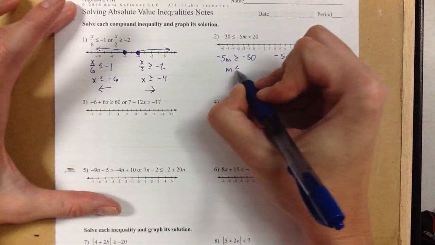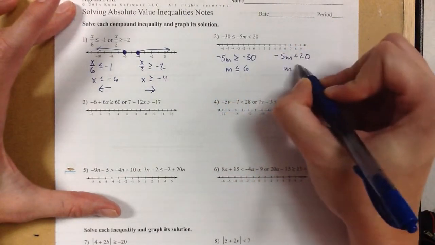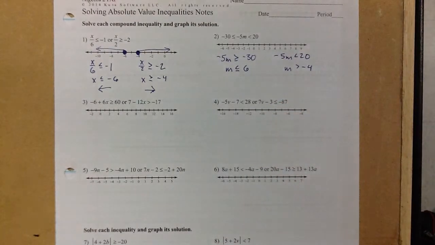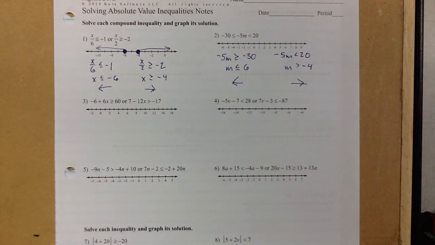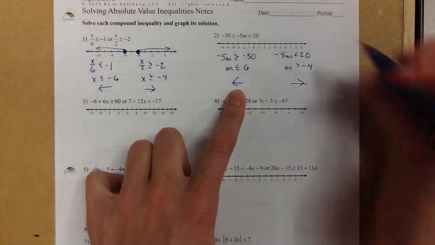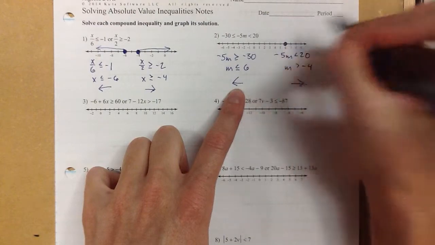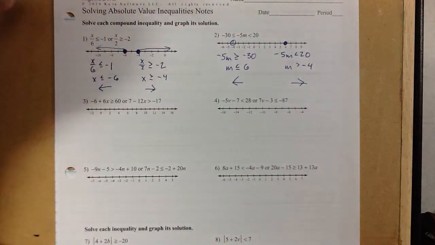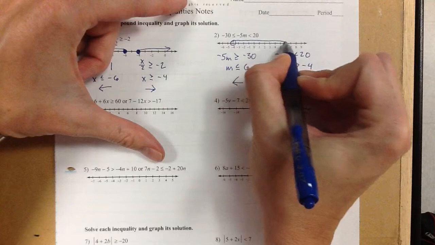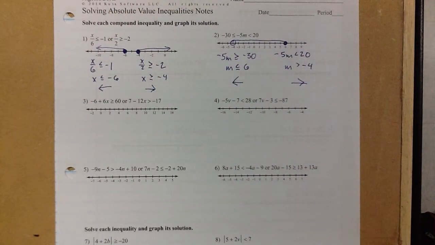So when you multiply or divide by a negative, your inequality switches. So I have m less than negative 4, and m less than or equal to 6. Again, if we do the little arrow thing, it tells me which way to go. At 6, what kind of point am I going to have? Closed. Then at negative 4, what kind of point? Open. And they're going at one another, so it's this area in here. What do you think? Pretty simple.